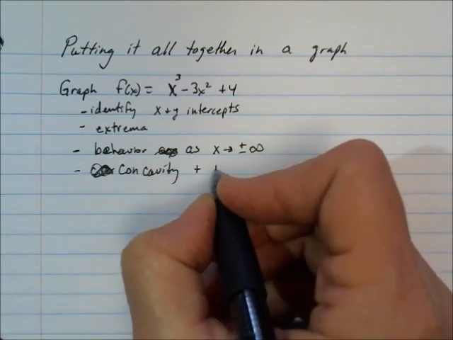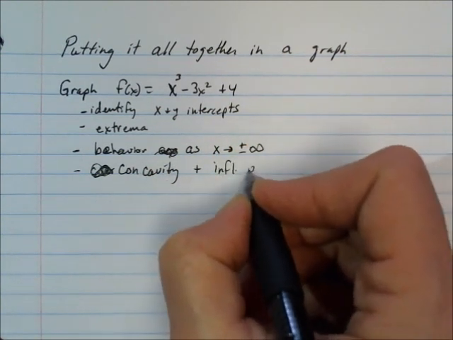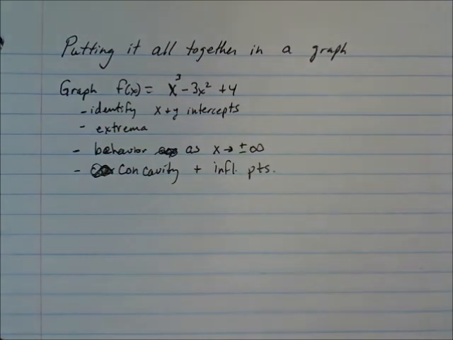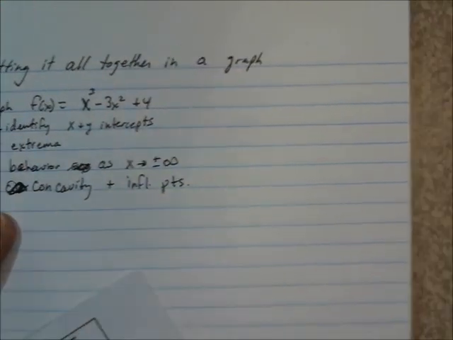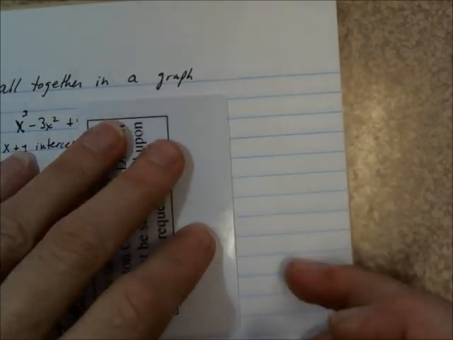and the inflection points. So we'll put all that together in this graph, and I'll try to be a little bit neater in my graph.